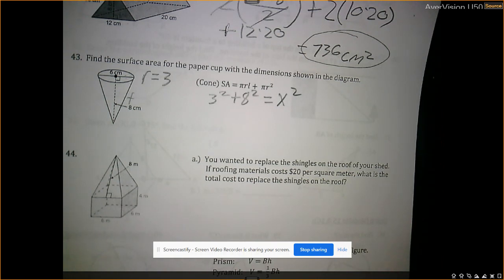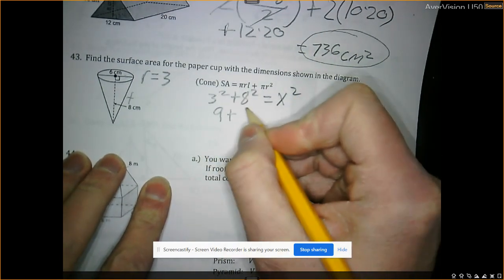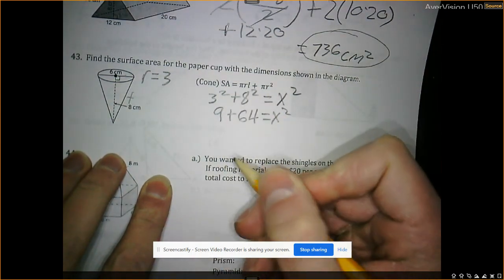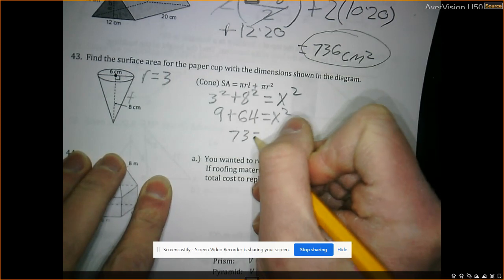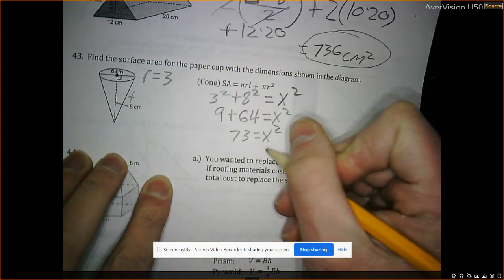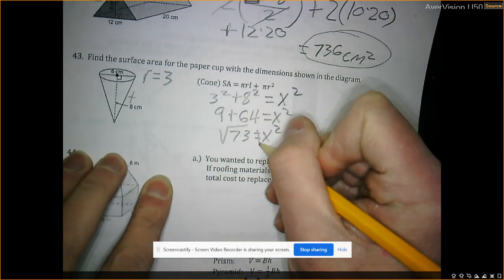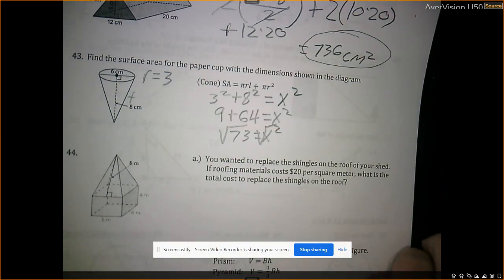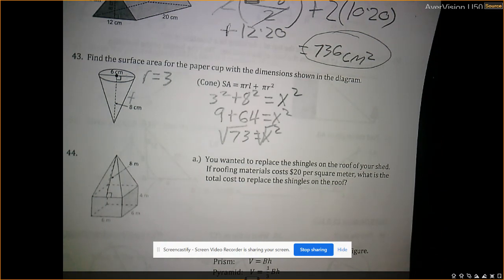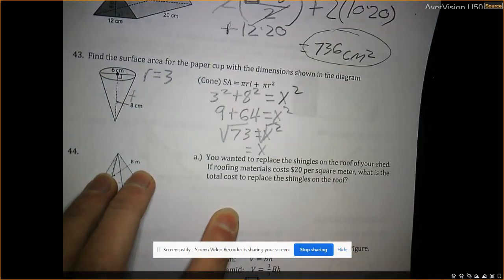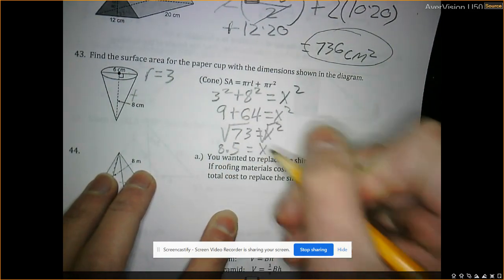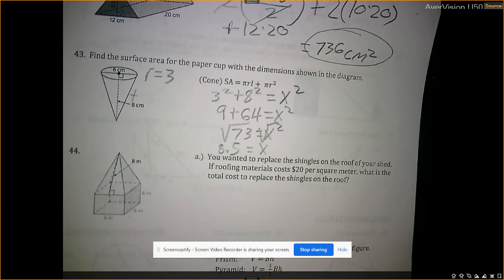Go on and solve now. 3 squared is 9, plus 8 squared is 64, equals x squared. Okay, 9 plus 64 is 73. Again, equals x squared. I want to get x alone here, so I need to take the square root. Square root of 73, I guess we'll just get into decimal form. It's going to be an irrational, never-ending decimal. And it's 8 point, let's just call it 8.5. Okay, rounds to 8.5. That is our L.